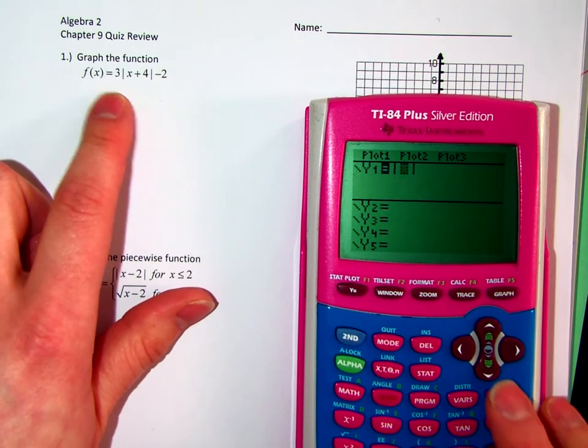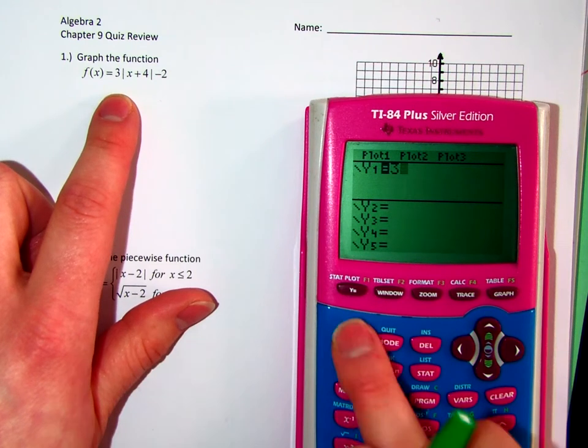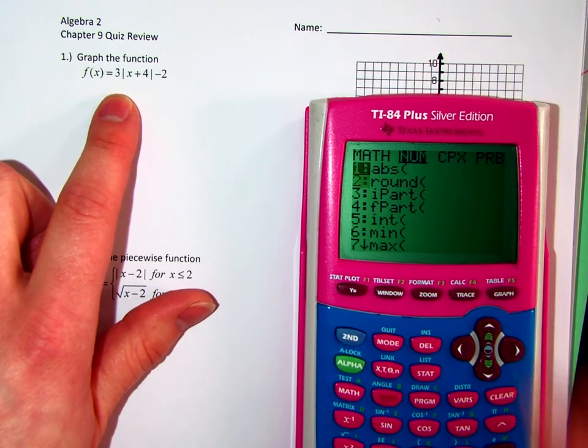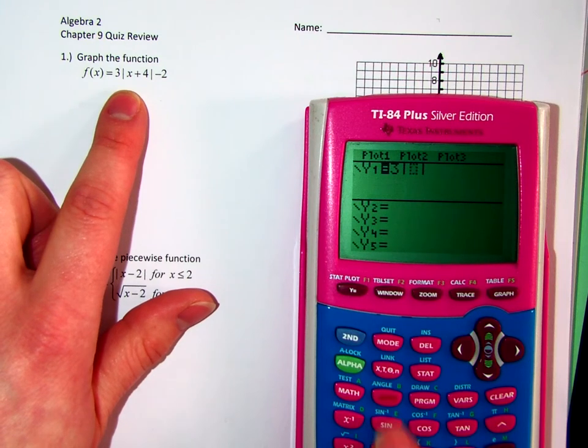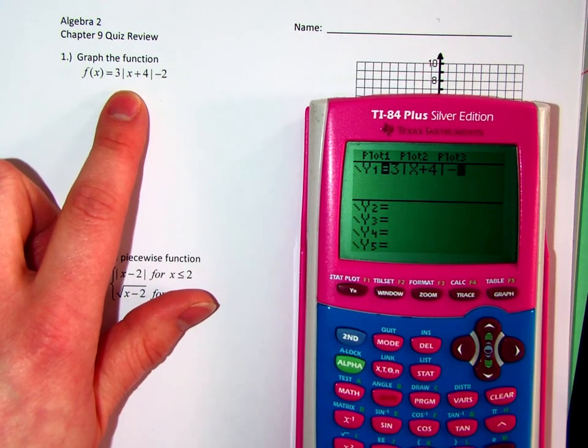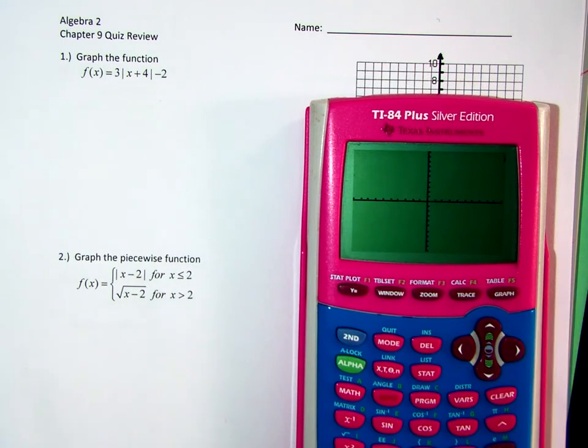Oops, I forgot to put my 3 first. So I'm going to clear that out, press 3, go back to the math function, go over and get my absolute values again. So now my x plus 4 has to go inside of my absolute values, and I scroll out to put the minus 2.